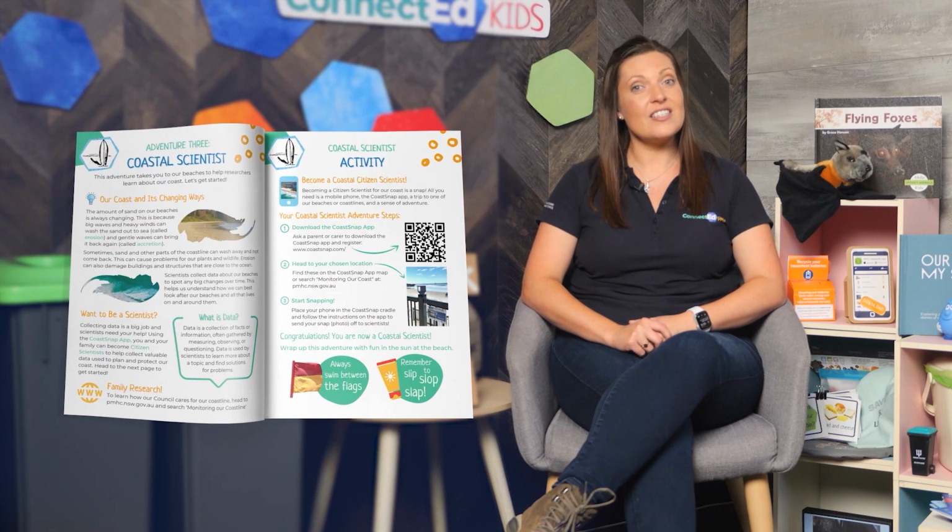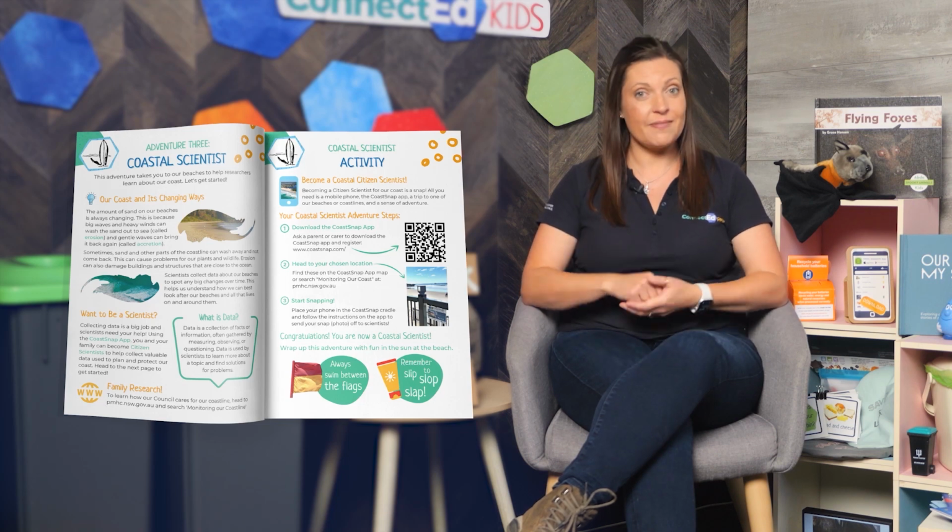The amount of sand on our beaches is always changing. Big waves and wind can wash the sand out to sea. Scientists collect data about our beaches to help us spot any changes over time and understand how we can best look after our coastline. Today, we're heading out with our Little Legends to the beach in Lake Cathie. We'll be meeting up with knowledge wizard Ben to help learn about how we can all join in and become citizen scientists, helping to collect valuable data which will be used to plan and protect our coastlines. So let's hit the beach.